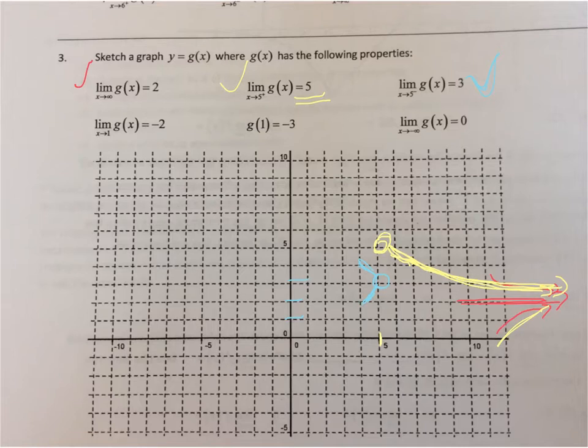Now the fourth part, the limit as x approaches 1. Oh, since there's no plus or minus sign there, that means both the left-hand side and the right-hand side have to go to -2.